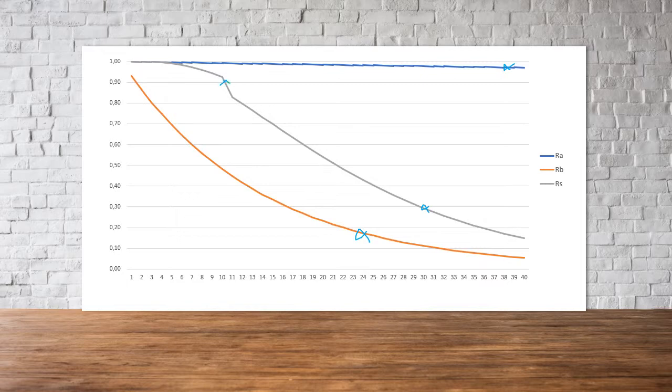But you can see that until, for example, 10 months, or maybe we can say here 1 year, it's almost okay to use that system and that design. But after 1 year, the reliability decreased drastically. So it shows us that this is not a very good design.